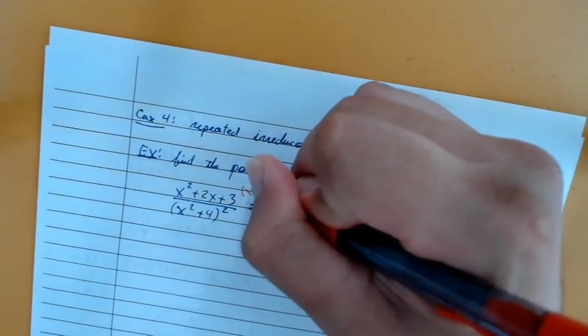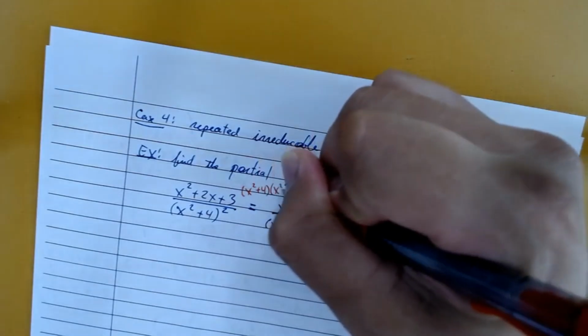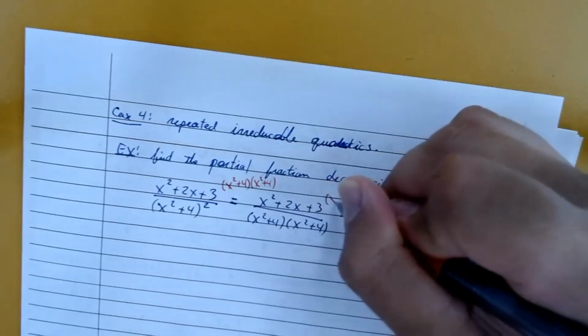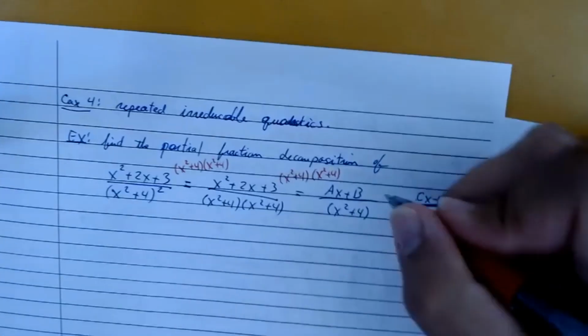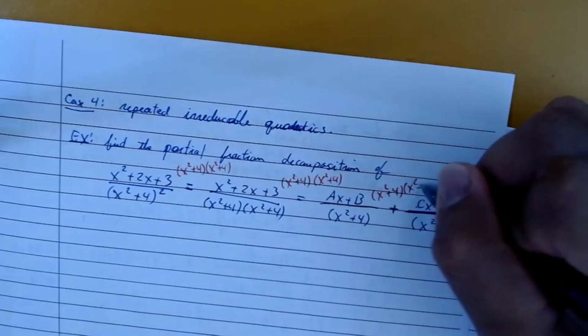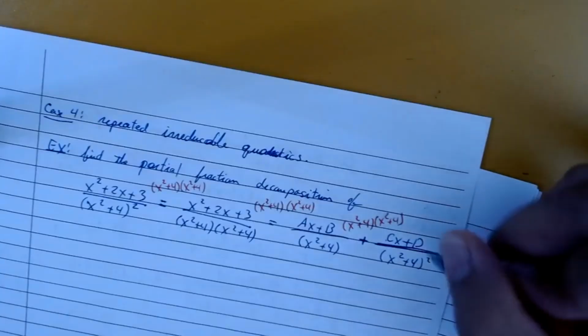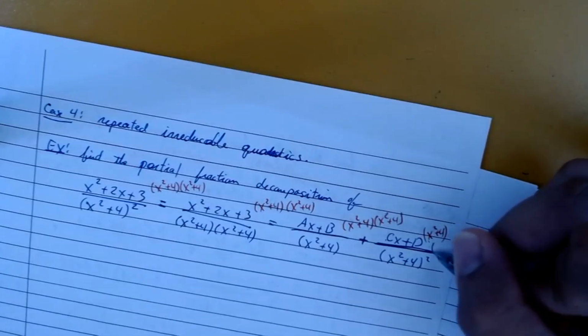Here we're going to multiply everything by x squared plus 4 and x squared plus 4. And then on this side, same thing, x squared plus 4 times x squared plus 4. And over here, same thing, x squared plus 4 times x squared plus 4.